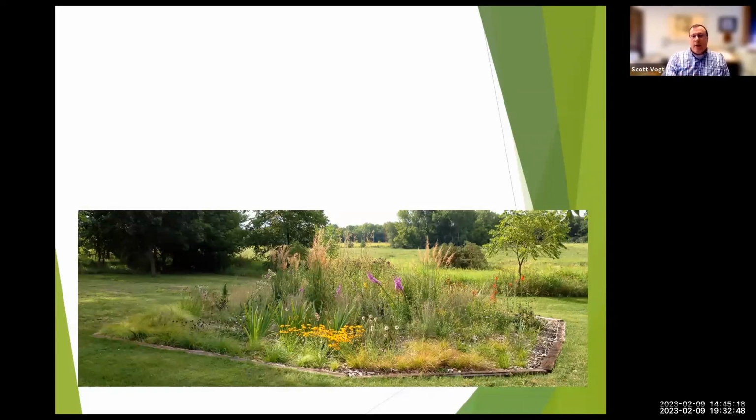This particular garden, the taller plants are in the center with the shorter plants radiating out from the side. So, and there's three distinct layers. There's the shorter plants, we talked about 4 to 24 inches. And then there's the medium plants of 2 to 4 feet, and then the taller plants there in the middle of Indian grass.